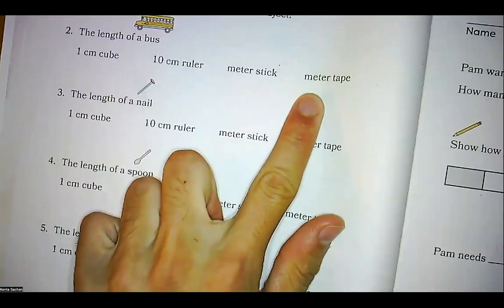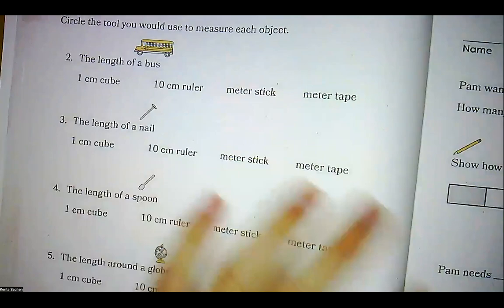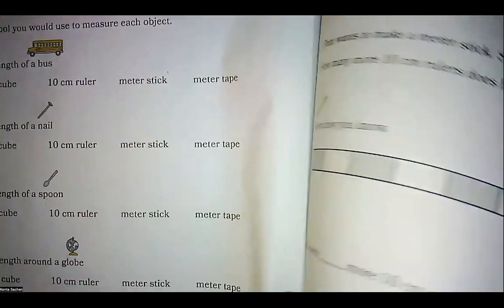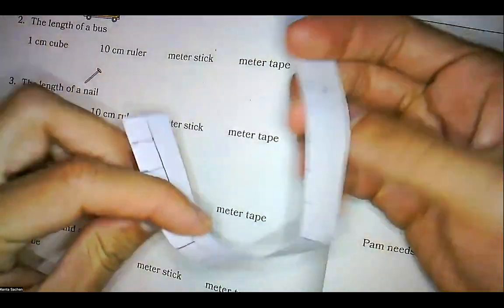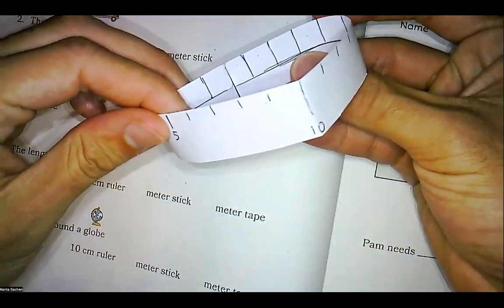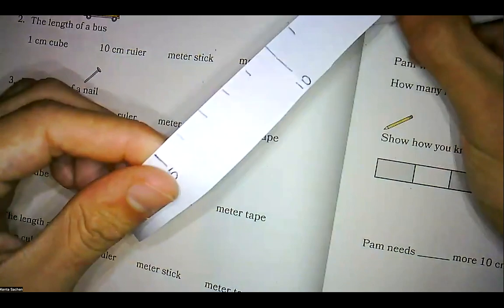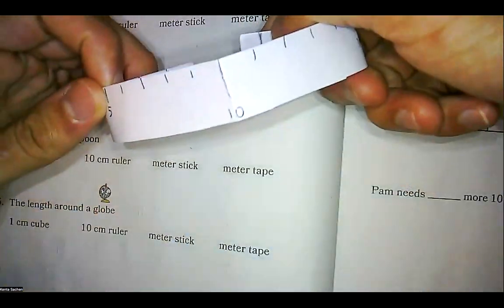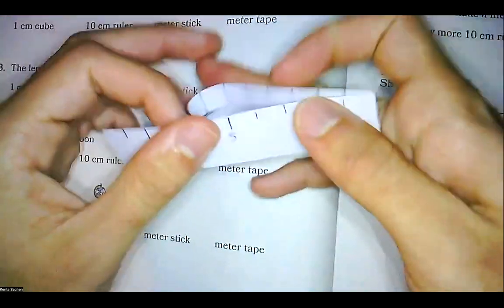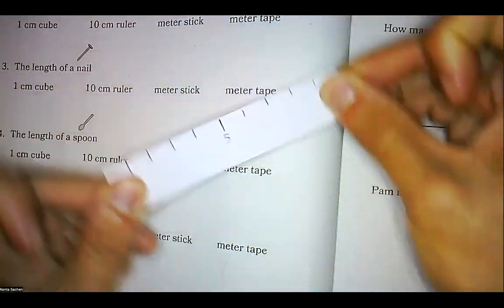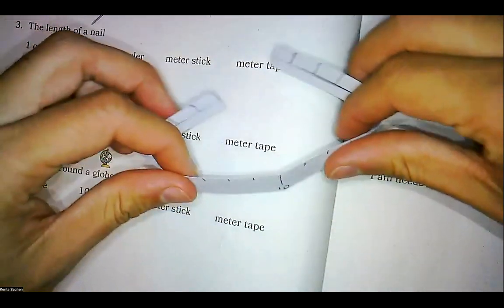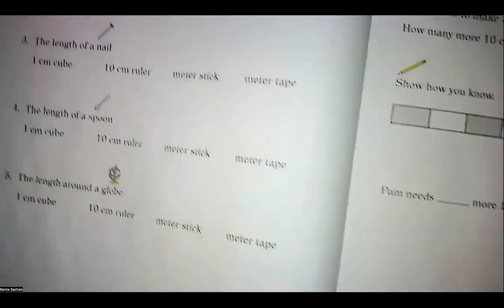Now, a meter stick is flat, right? You can't really move it, but a meter tape is something just like this paper that you can move around. So it's good when we're trying to measure around a rounder object, right? If you need to bend the ruler, because a meter stick, you can't bend, right? It's flat. But a measuring tape, you can spin around.